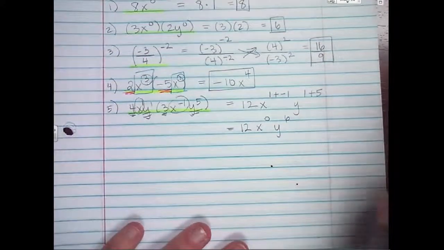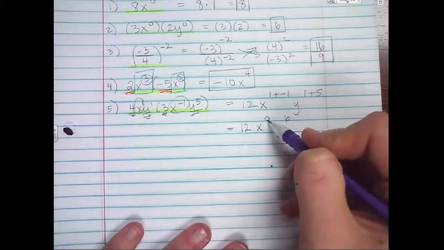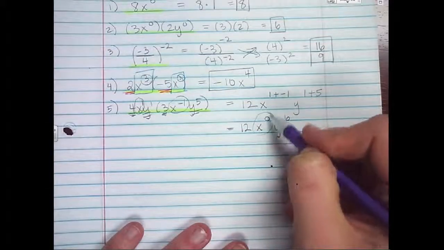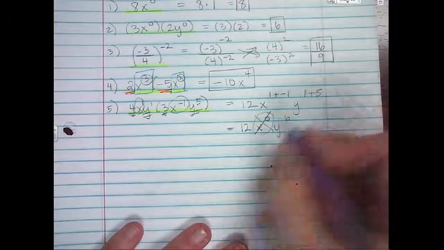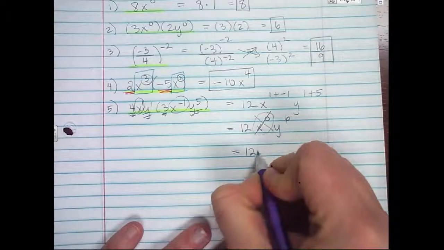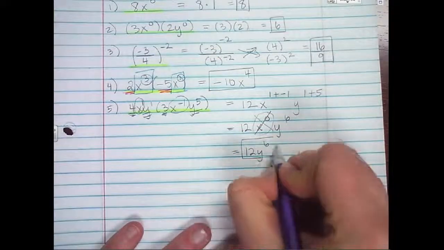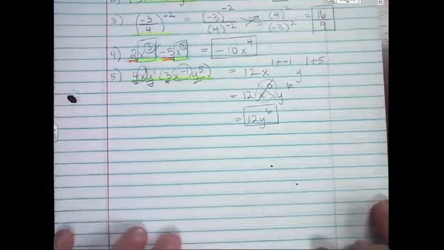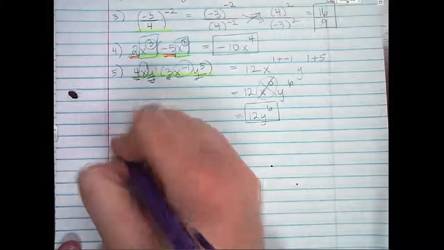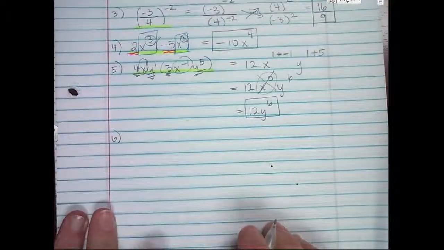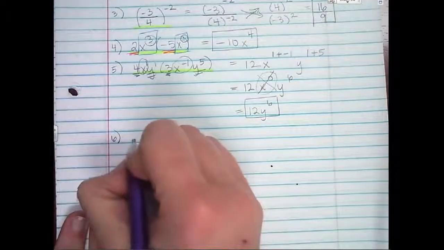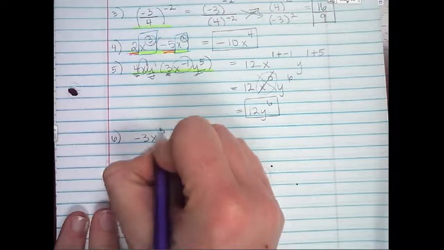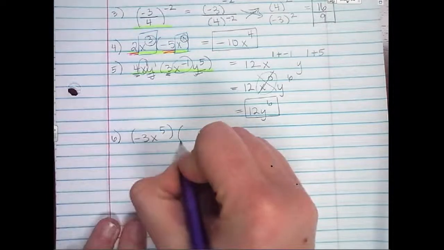Now, I'm not going to leave it like that because, remember, anything to the 0 power is just 1. So really, I can just cross that out. So my answer is 12 y to the 6th. Okay, number 6.